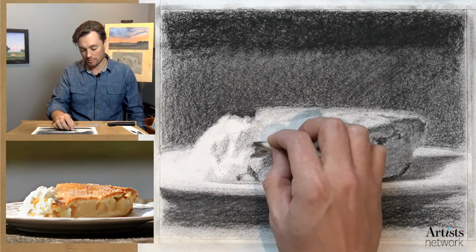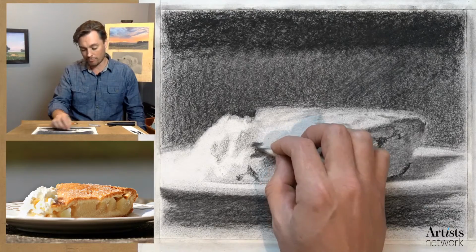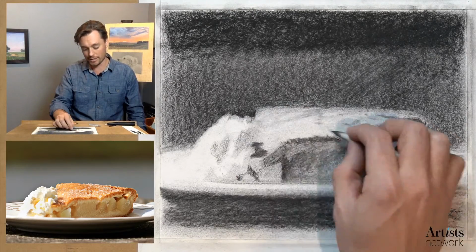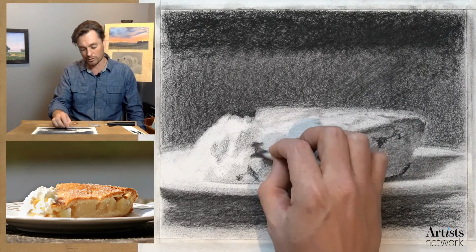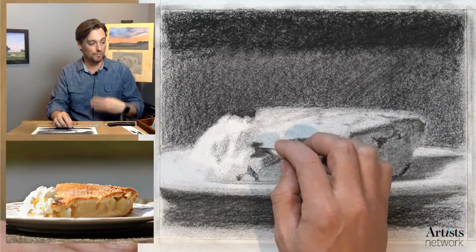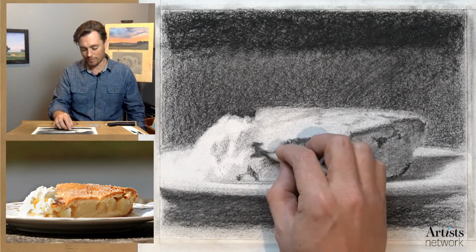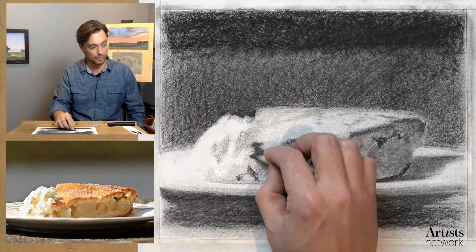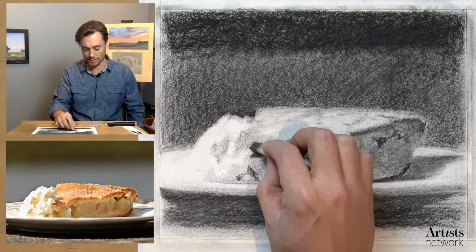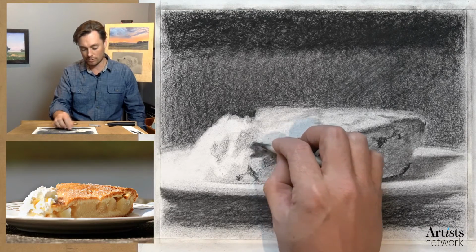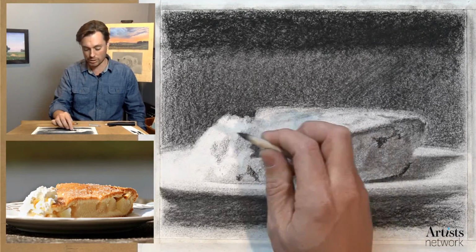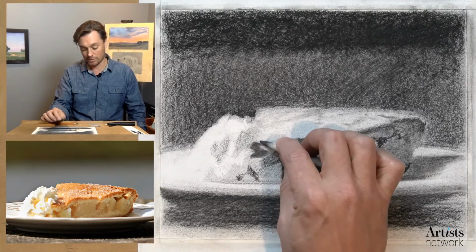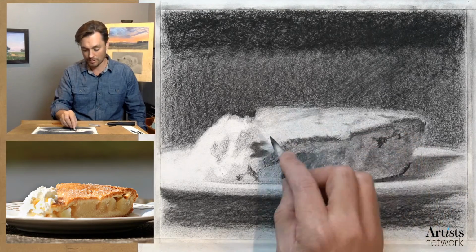So if I have marks running horizontally here, and then I change these to being vertical marks, that could disrupt things a bit and make it feel like they're actually different shapes rather than just the continuation of that form from light into shadow. So paying attention to the direction of your marks in the shadow, in those cast shadows, can be really helpful.